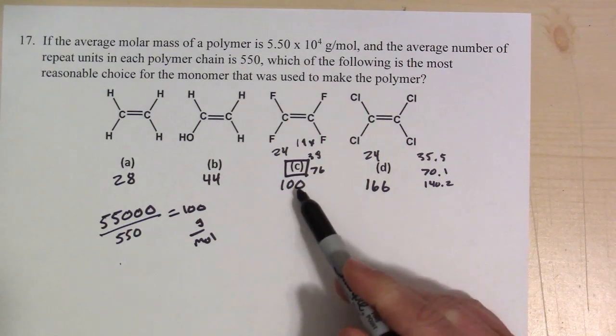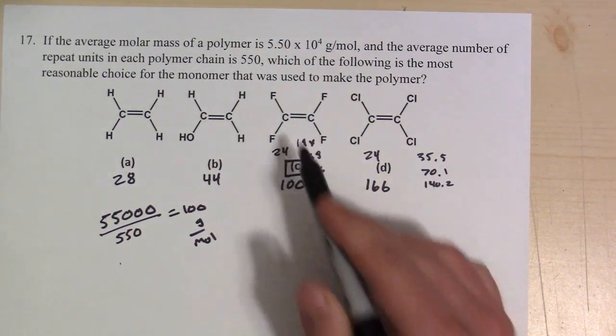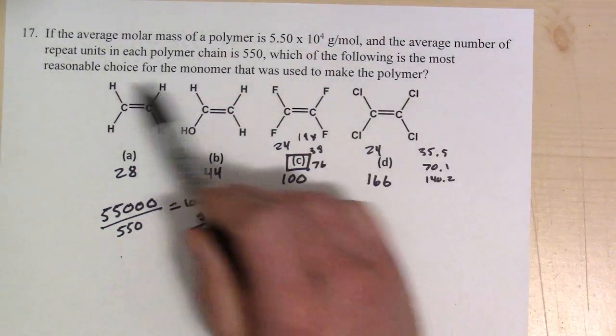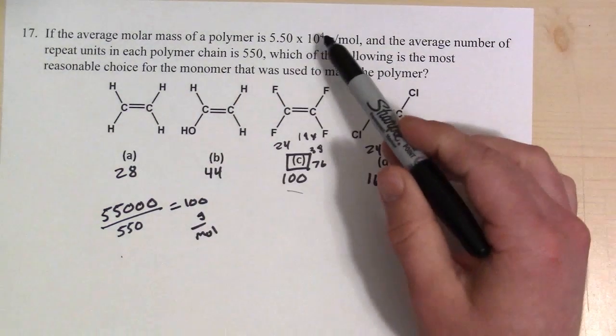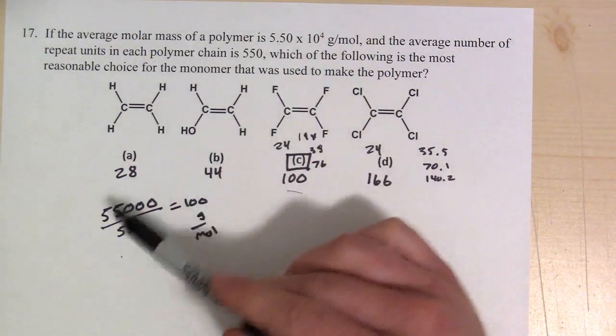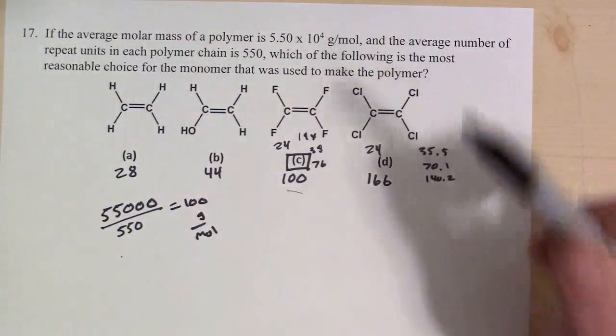So this tetrafluoroethene weighs 100. That is going to be the reasonable choice for the monomer that was used to make the polymer, where the average mass of the polymer is 5.5 times 10 to the 4th with 550 repeat chains.